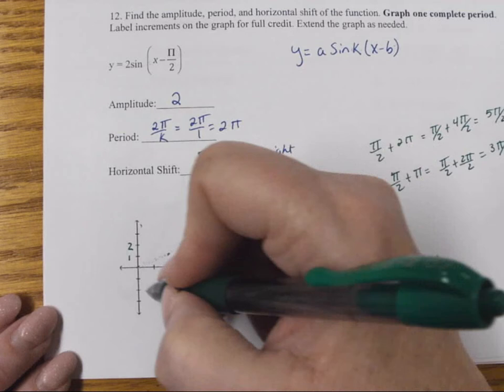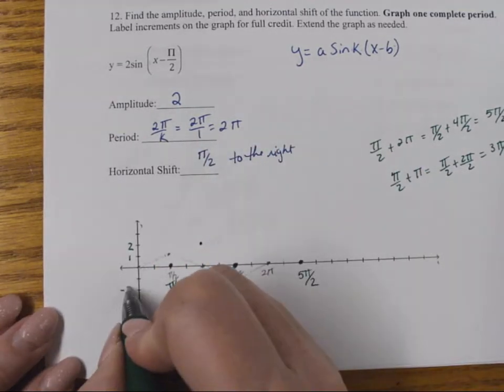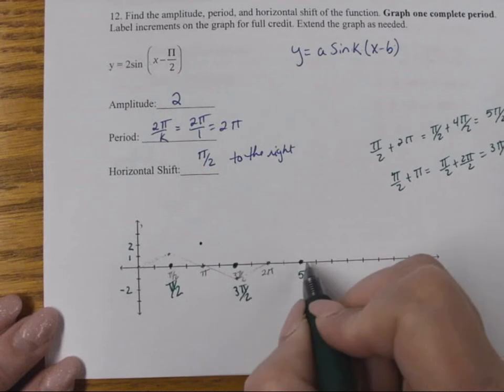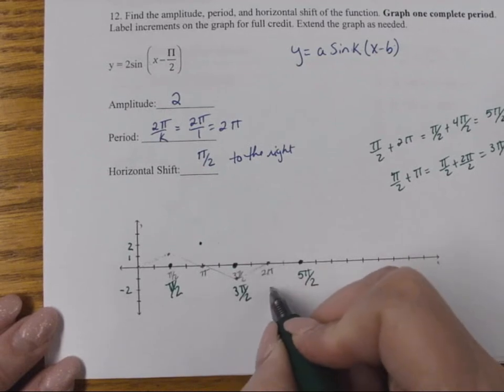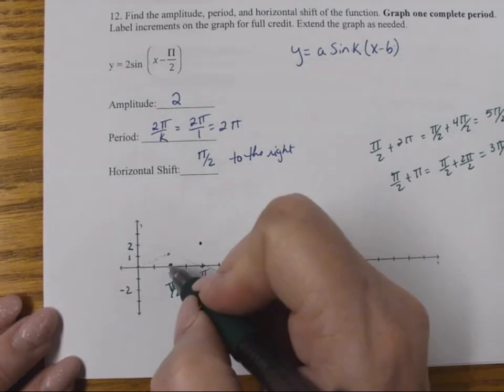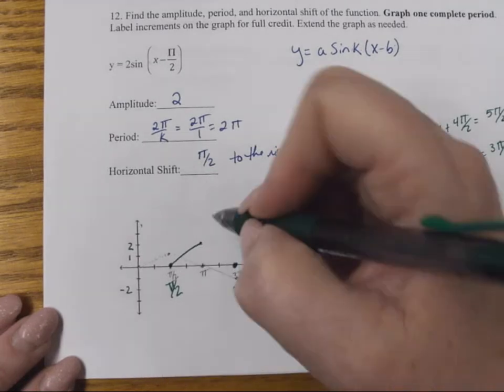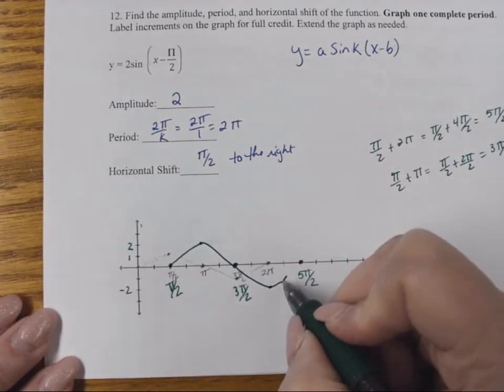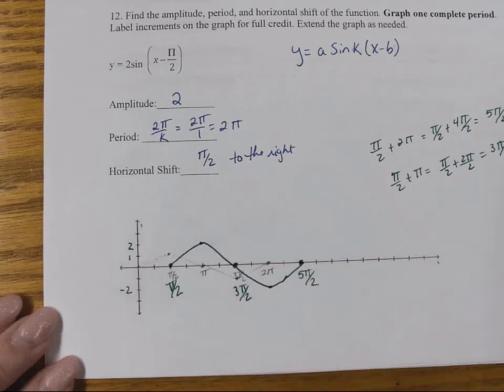We'll cross back down, and then this is going to be negative 2. And halfway in between our 3 pi over 2 and our 5 pi over 2, we're going to hit that negative 2. So it's going to cruise up and then cruise down and curve back up. And as long as you're pretty close, you're good to go.